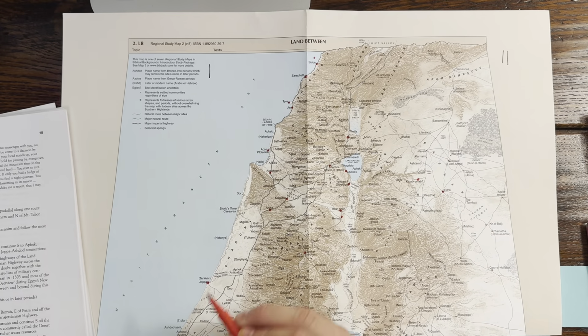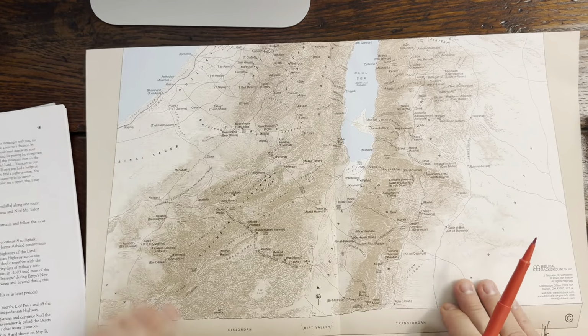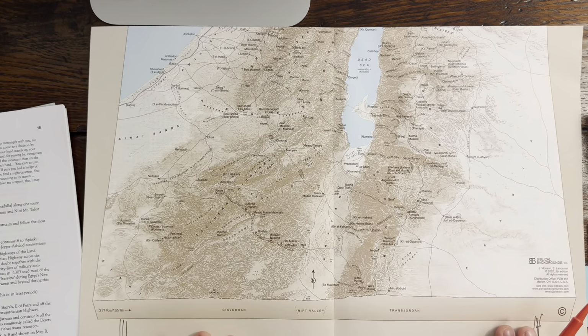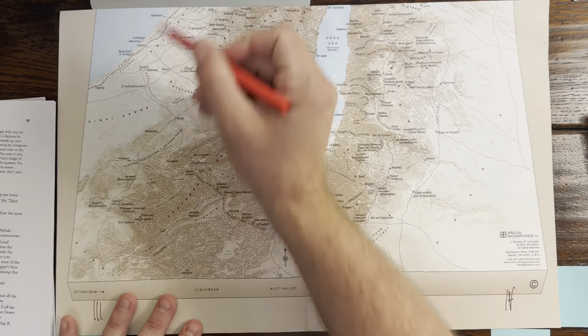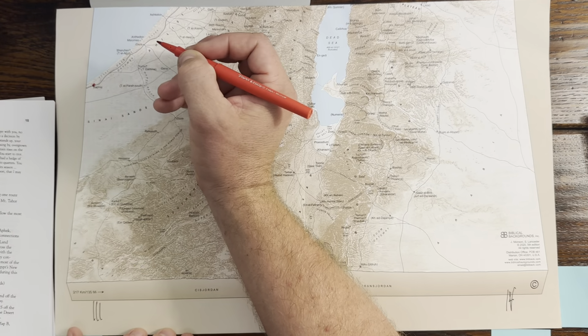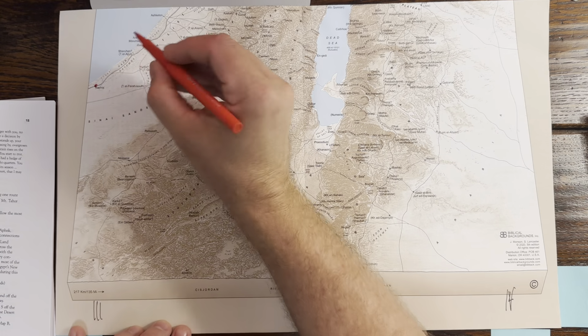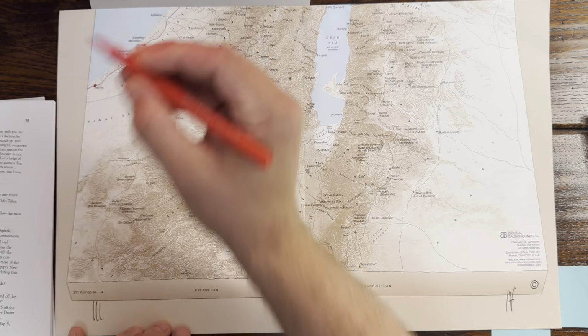Joppa, right here. You still see me? Joppa. And then we are going to go to Raphia, which is in quadrant 3, way down here. And then on to Gaza, which is here. Okay.